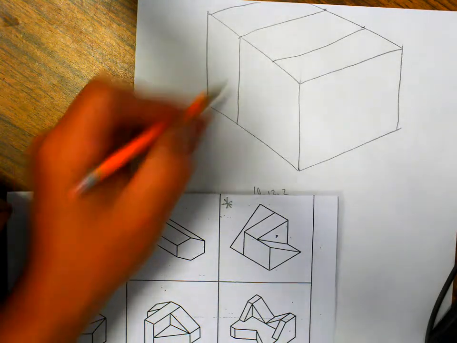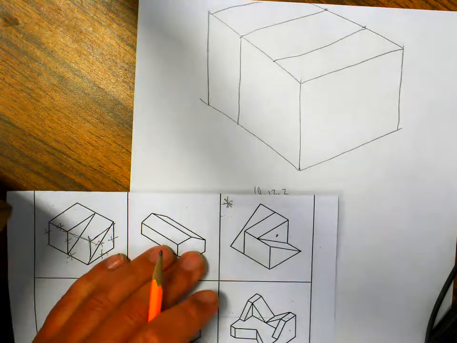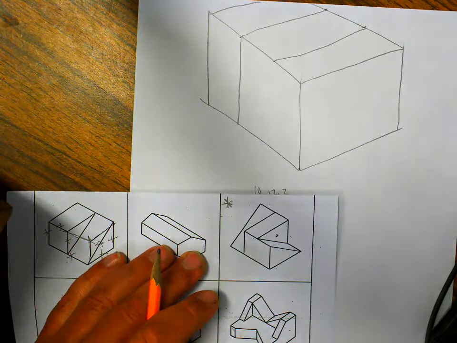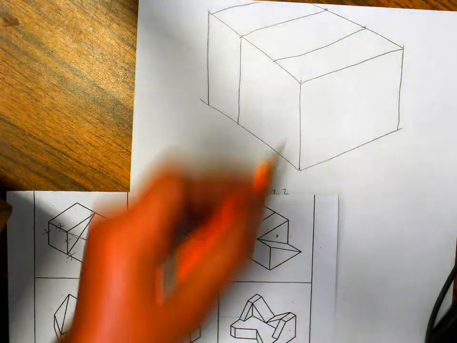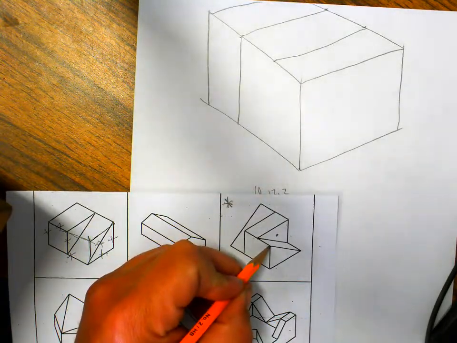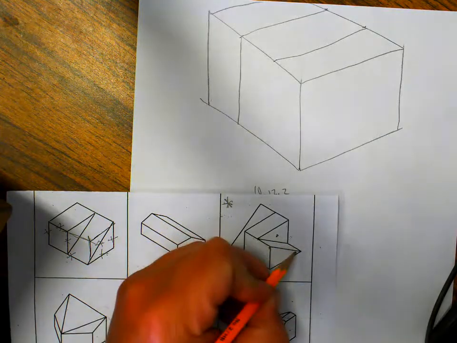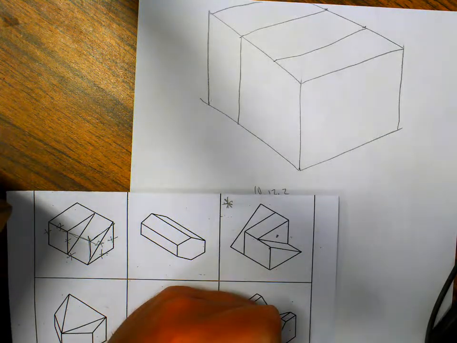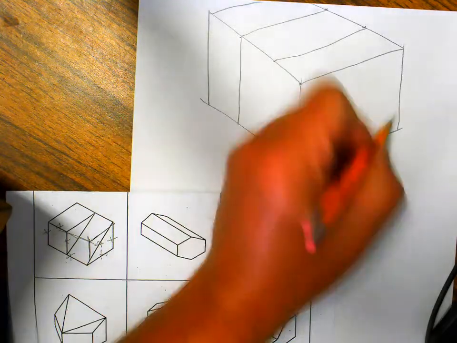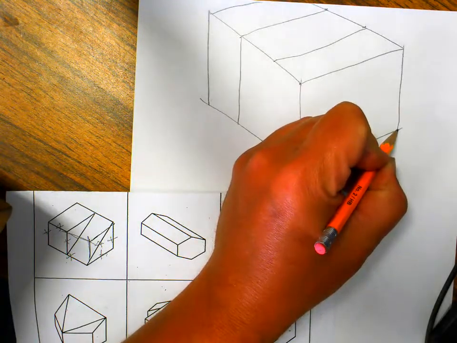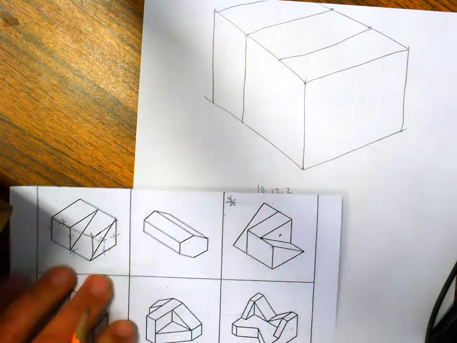From this point up to that corner, that's going to be a little bit tricky because I lost my corner. Let's work on this front angle first. So I'm going to start up here in the top corner and come down to the bottom. So I'm going to come from here down to the bottom corner there. And that's all I need to do.